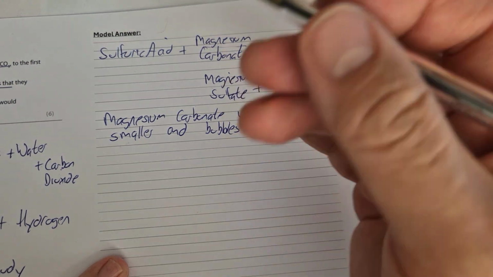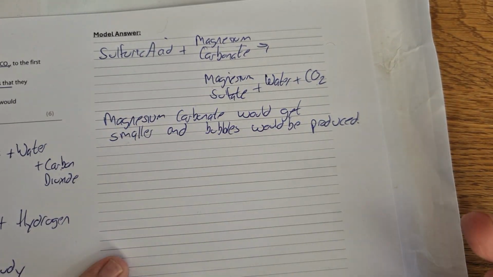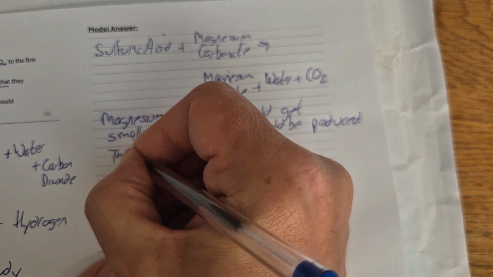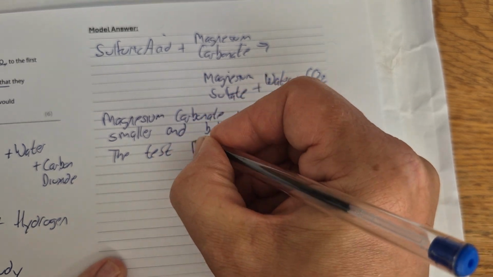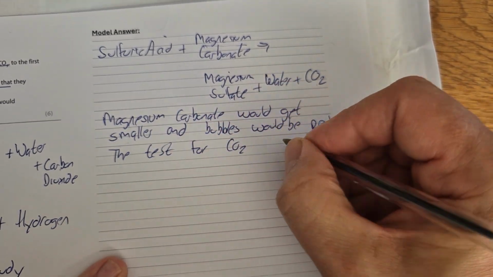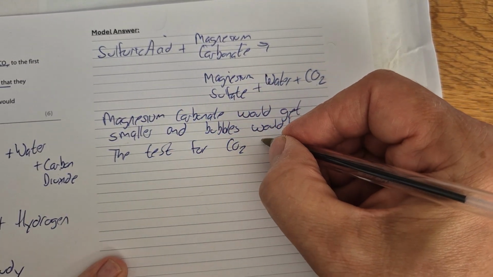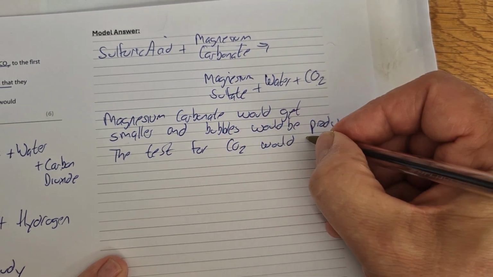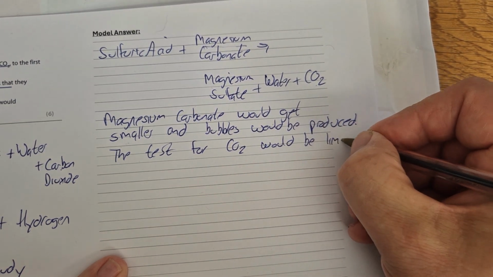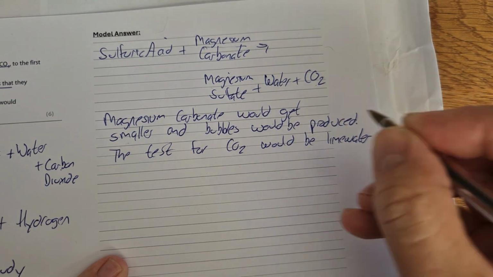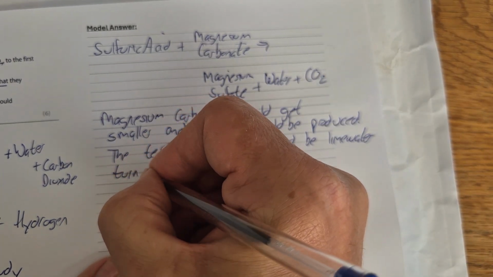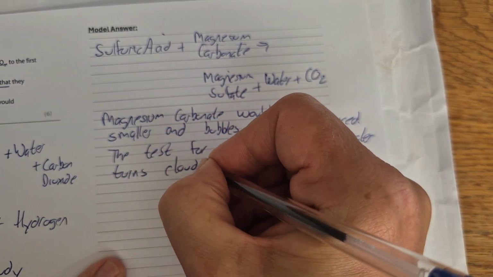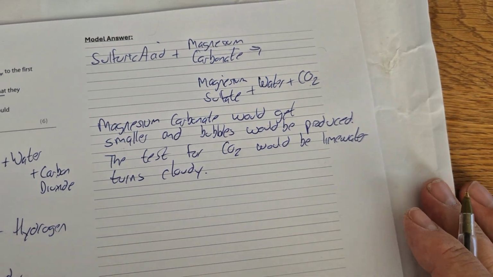And the test for carbon dioxide, the test for CO2, would be lime water turns cloudy. So that'll be our first one.